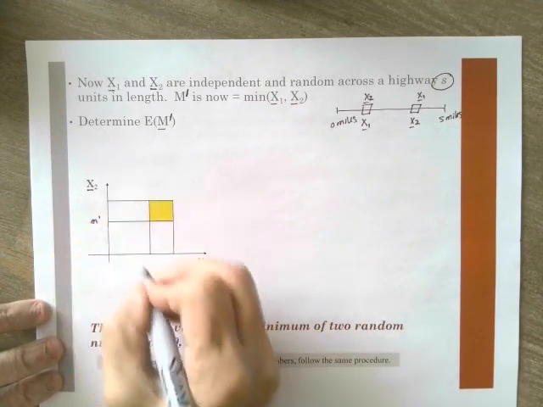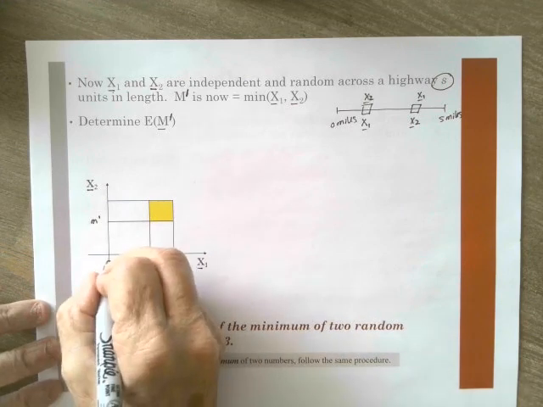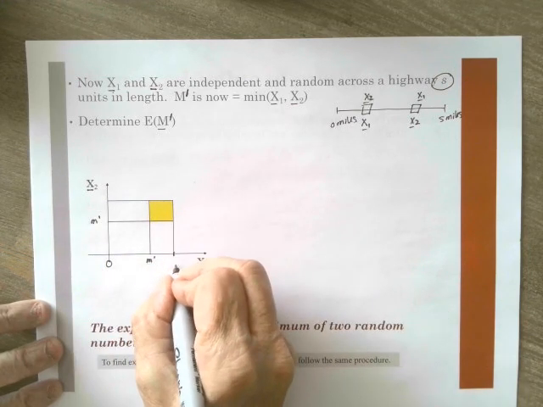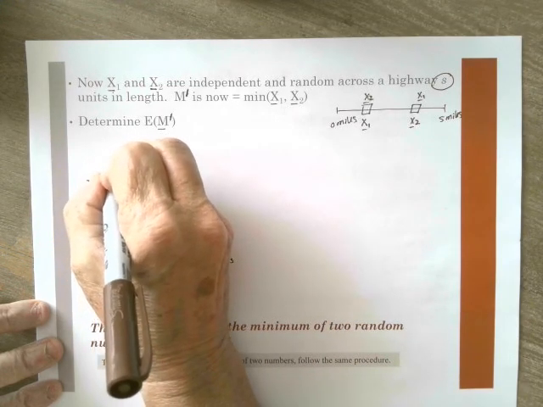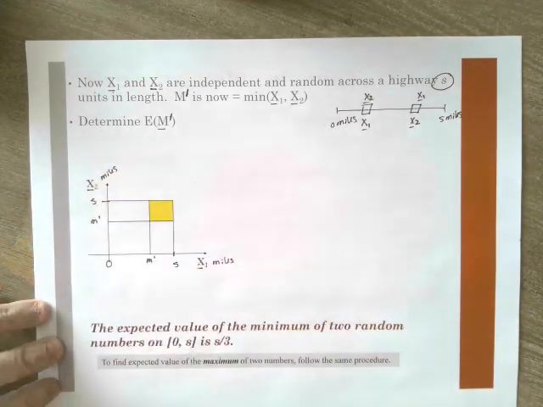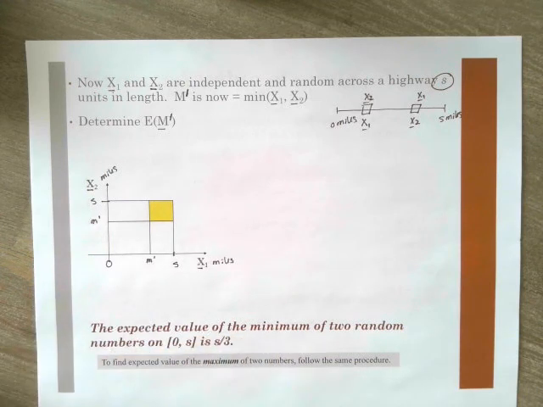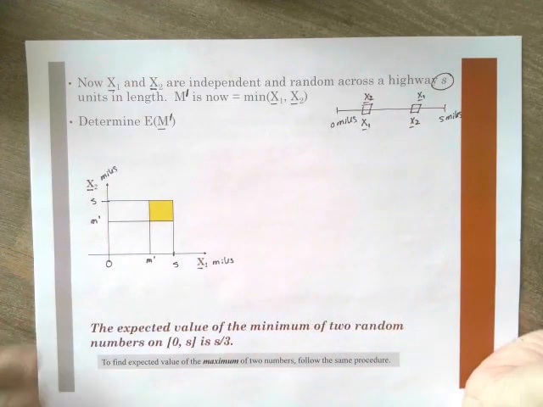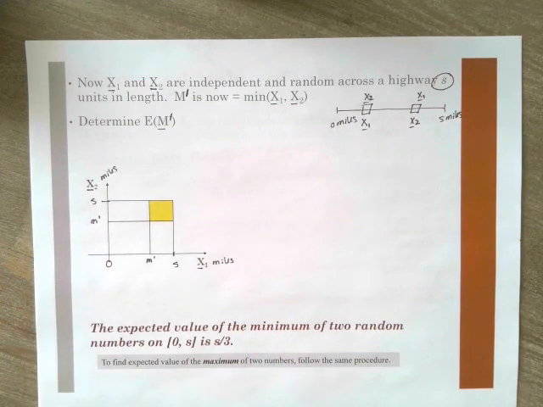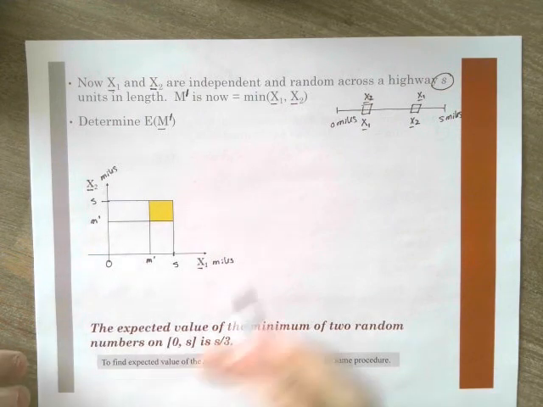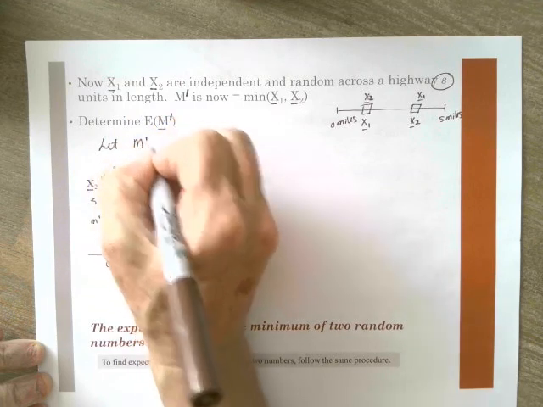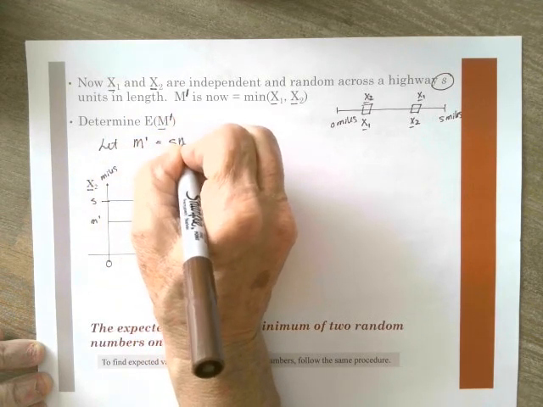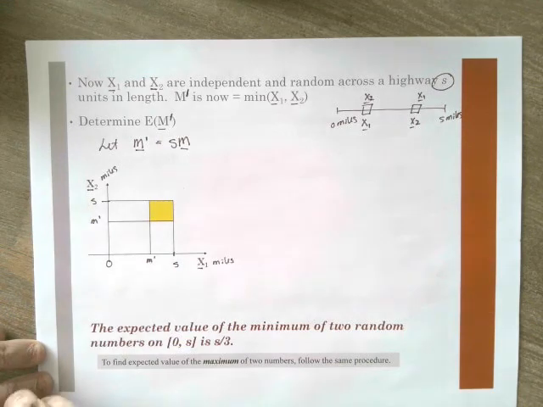So this will be M prime, this is 0 right here, and this is S in miles. So how can we get the expected minimum of 2 points over an S mile area? I'm going to do the same thing, just using a variable substitution. In this case, I'm going to let M prime be equal to S times my original M.